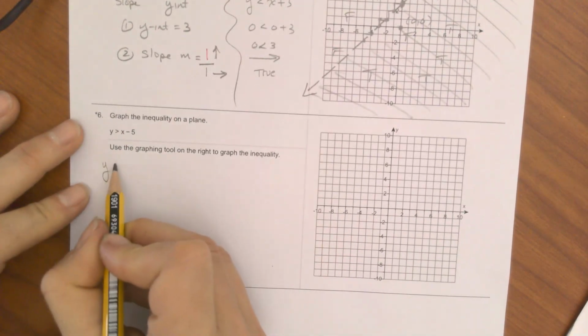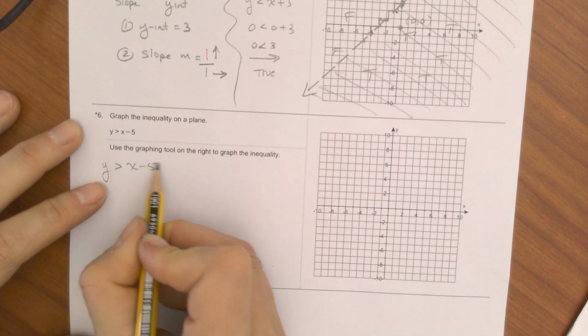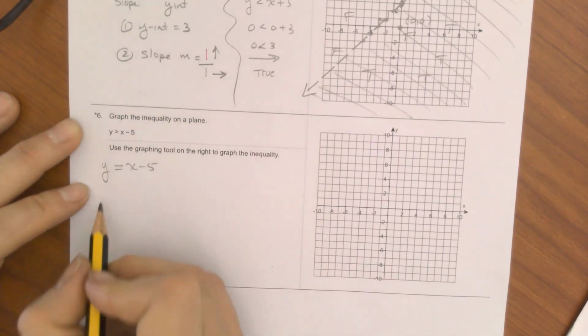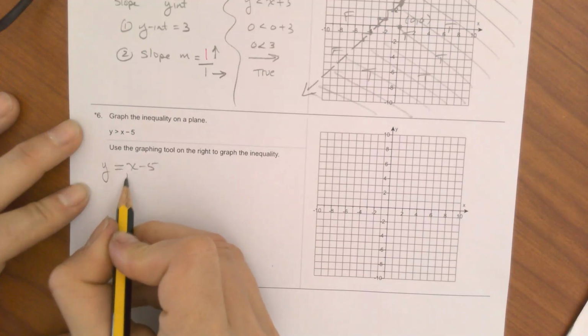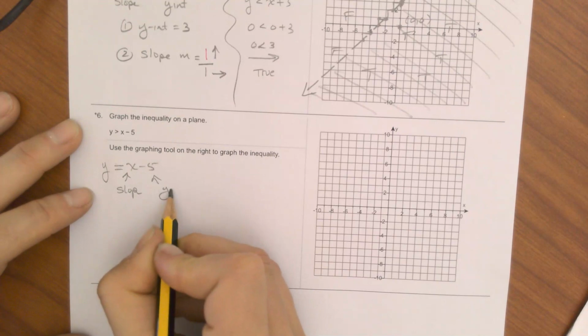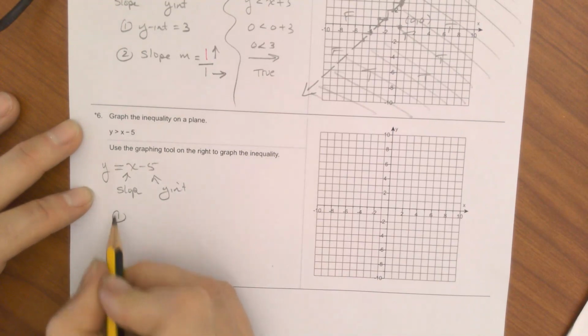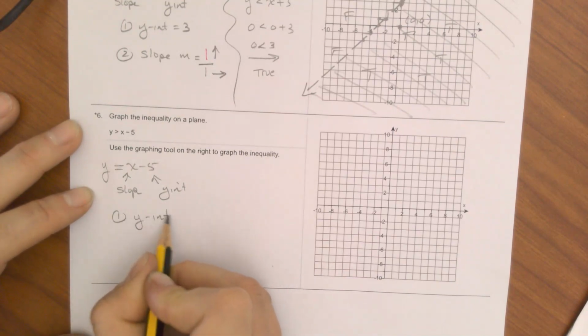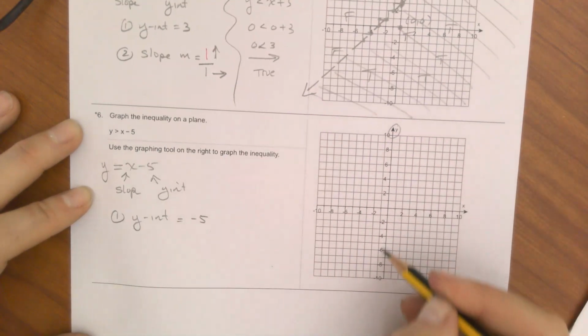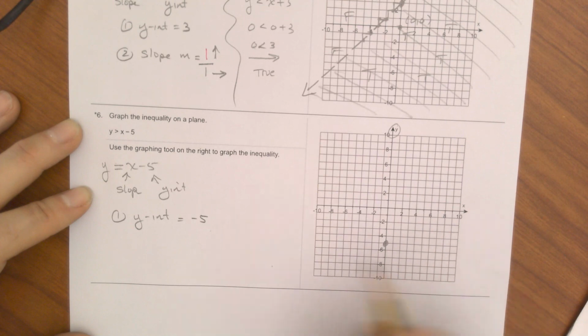So y is greater than x minus 5. I'm going to pretend it's an equal sign. Okay. And the number that's in front of the x, that's my slope. And here, this is my y-intercept. So step 1, I put a point at my y-intercept, and that's negative 5. So on my y-axis, go to negative 5, put a point.